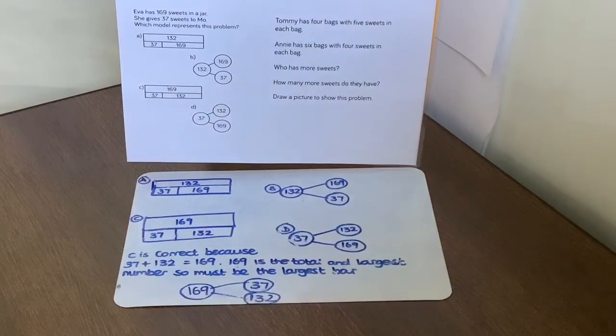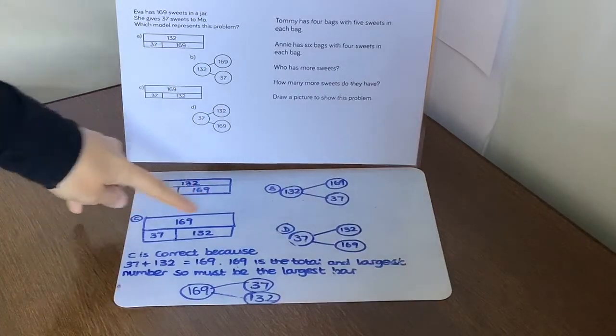If we look at C, it's saying 169 is the whole one, or the largest number, and it is. So that one must be right. But let's just check D just to make sure. Yeah, look, D is saying that 37 is the whole one, and that's not correct either, is it? So C is the correct one because it's showing the total number as the largest bar.